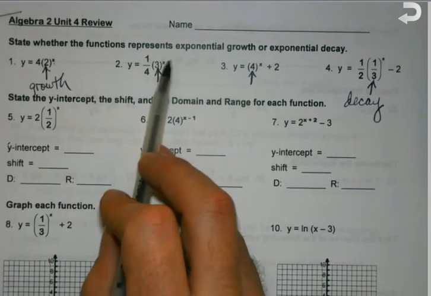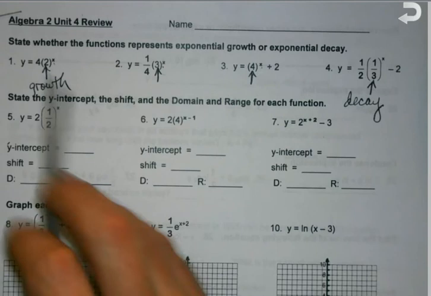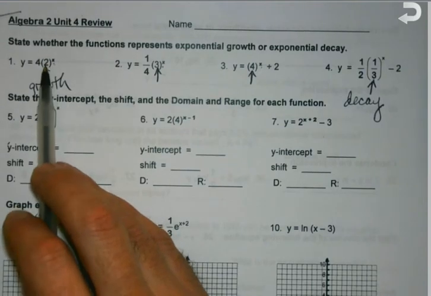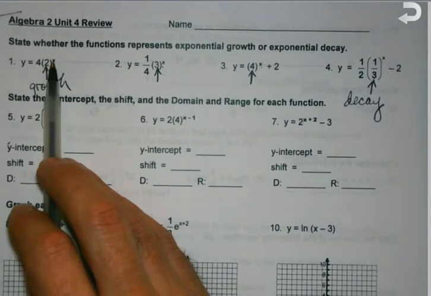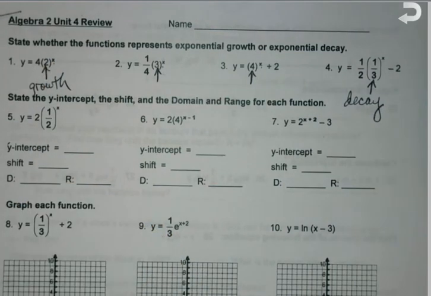If that exponent becomes negative x, that turns this value into its reciprocal. So like if this were 2 to the negative x, that would be the same as having this mean 1/2 to the x, which would be decay. And there's actually a question down further, number 11, that talks somewhat about that.